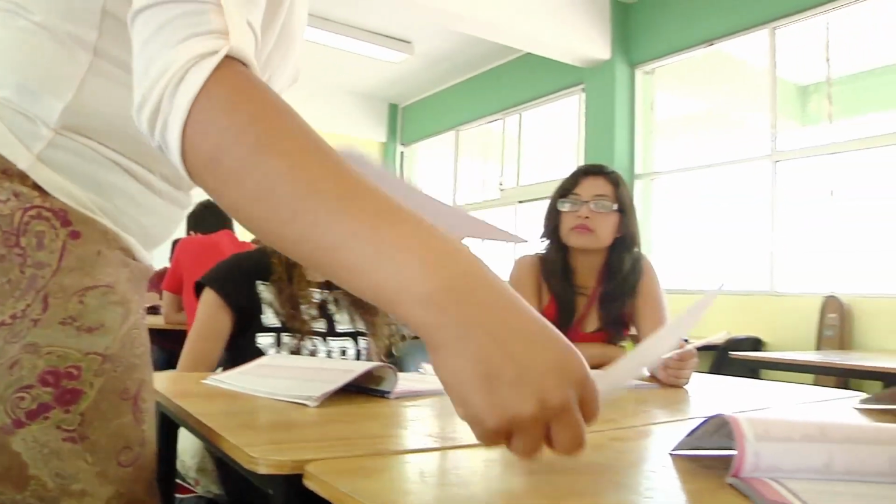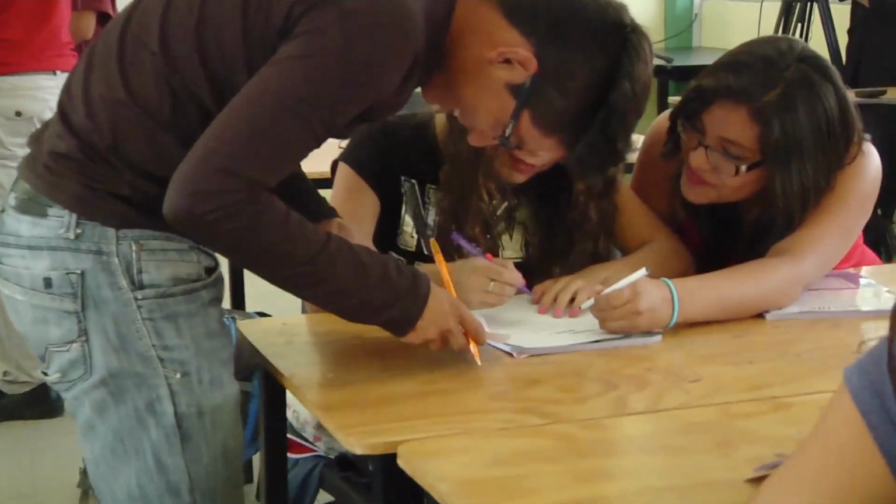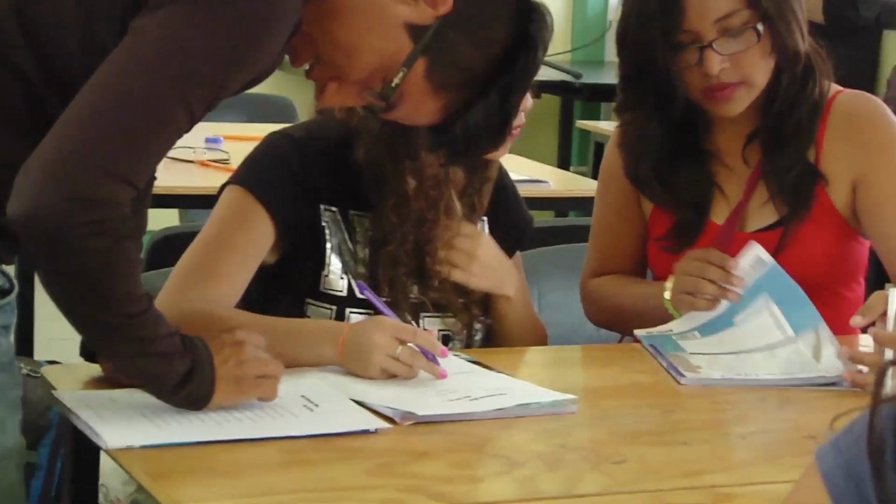After going through a quick activation of previous knowledge, I gave them the instructions. This activity was carried out individually, but they interacted with most or all of their classmates.